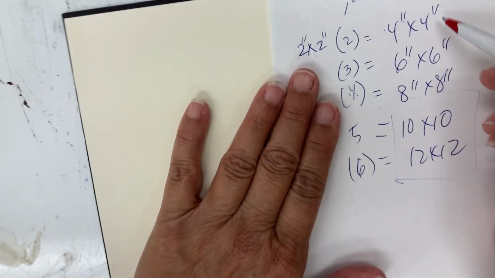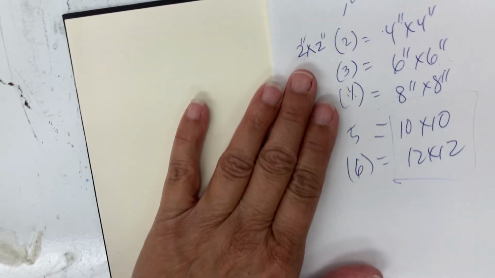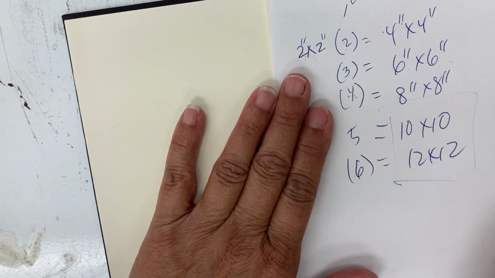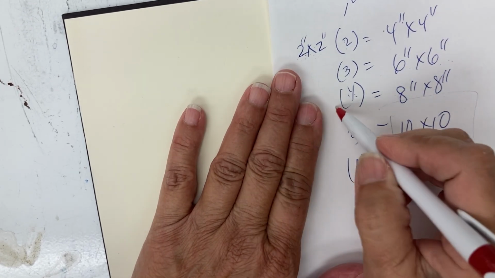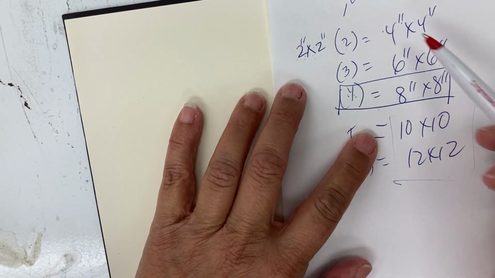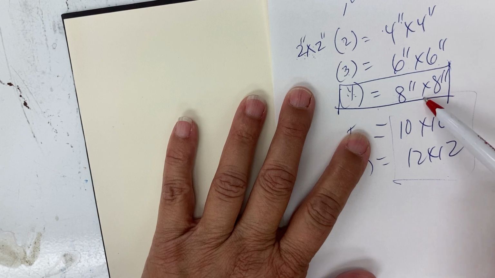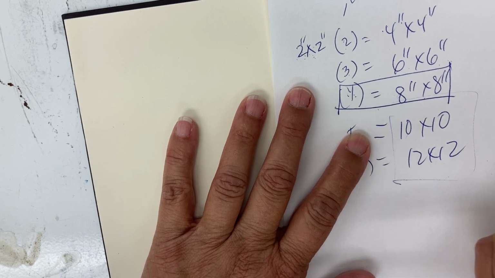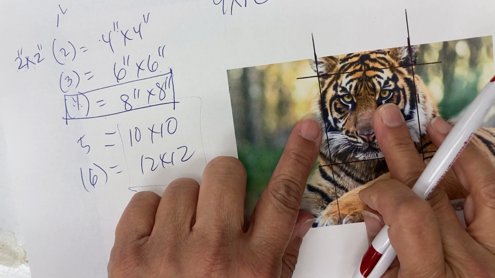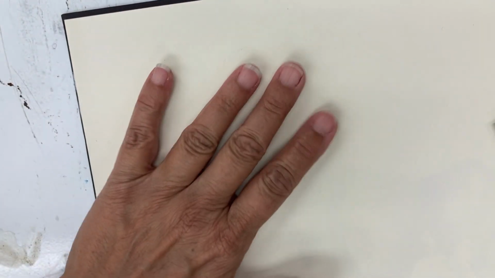Now, in this case, we're going to do it on our sketchbooks. We know that our sketchbook is 9 by 12. So the largest we can go is what? 8 by 8. So you're going to take that 2x2 image and make it 8 by 8. So what do we do? Now that I've already done my measurement here, I'm going to quickly measure off an 8 by 8 section because I want to make my image 8 by 8.